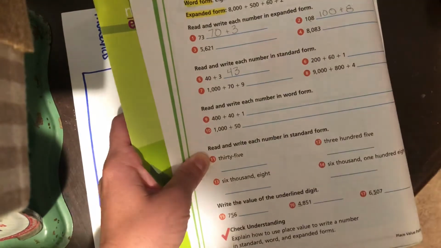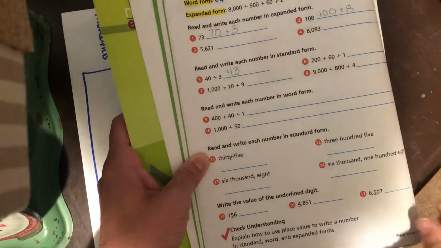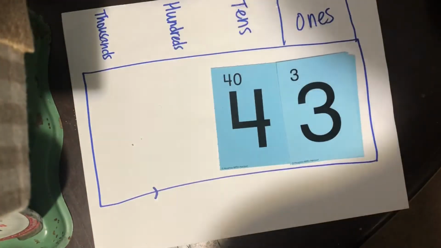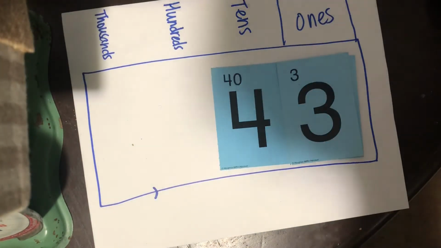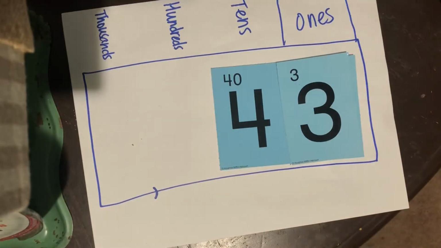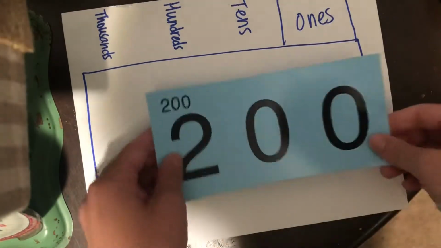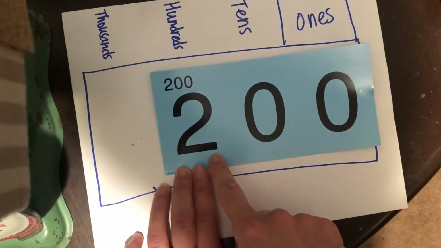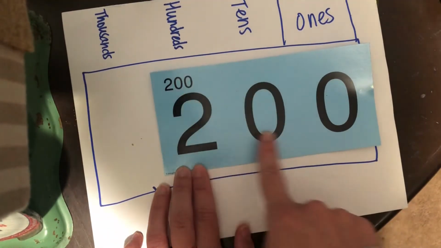We will do number 6 together as well. So 200 plus 60 plus 1. So if we want to write that in standard form, I'm going to find the 200. Okay, so that's the value of my hundreds right now. There's a 2 in the place of hundreds, but the value is 200.